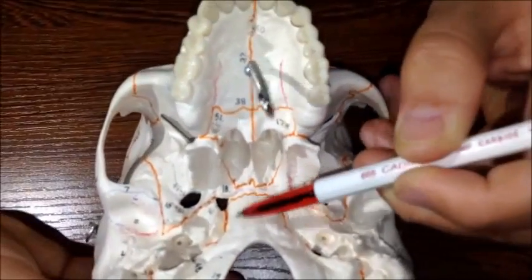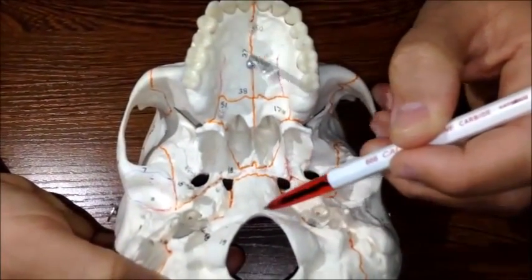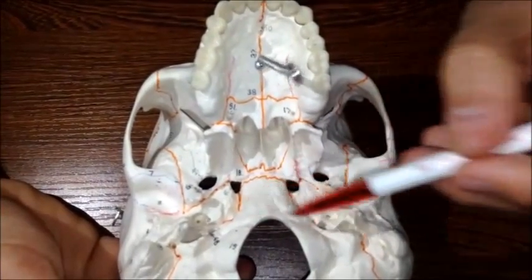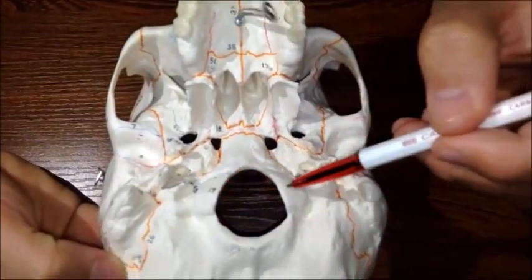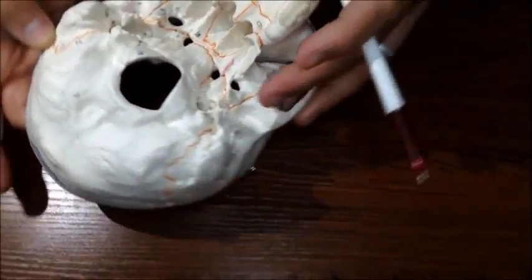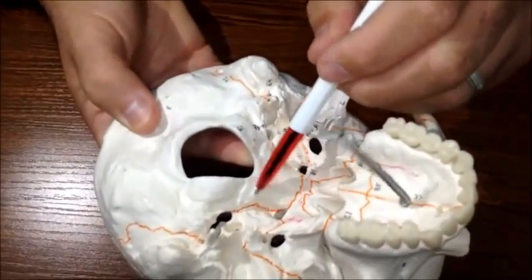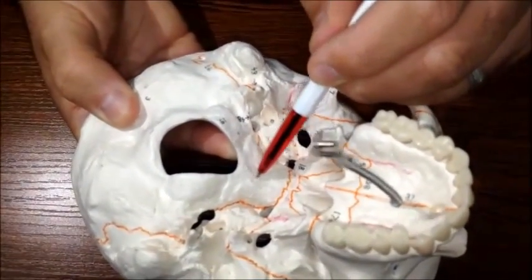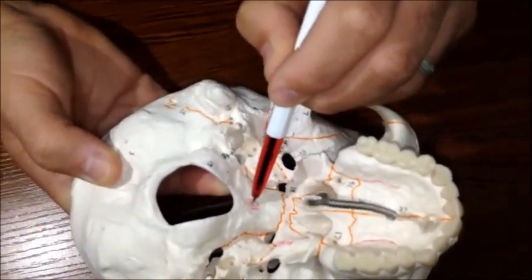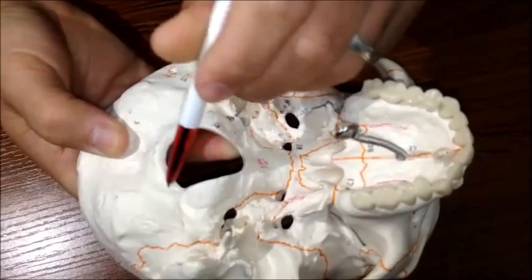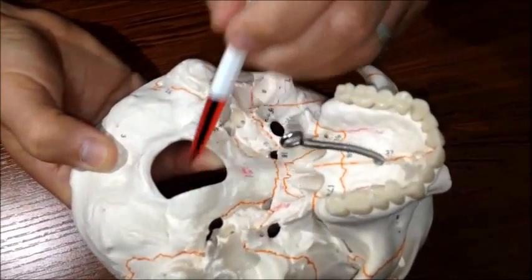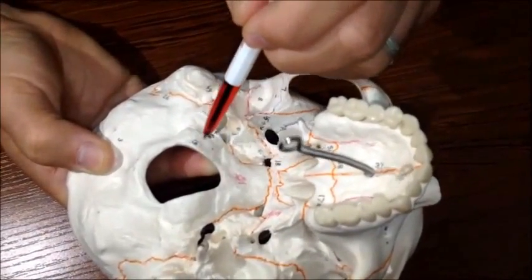This part is called basilar part of occipital bone, condylar part of occipital bone, squamous part of occipital bone. In the basilar part of occipital bone, we have here small bony projection called pharyngeal tubercle. If we proceed posteriorly, we will find the foramen magnum. On each side we have the occipital condyles.